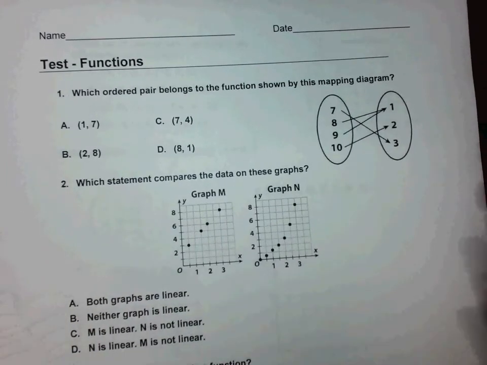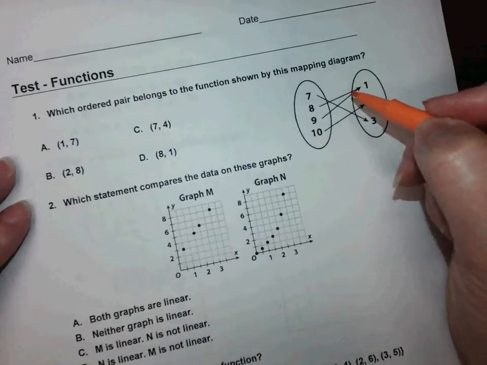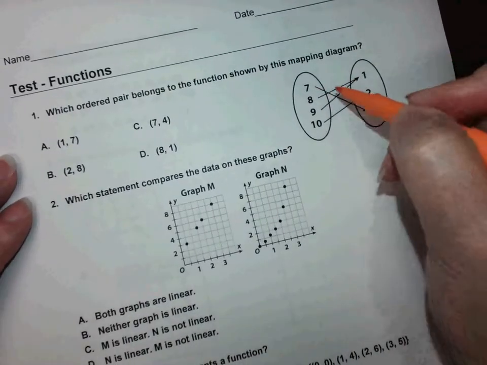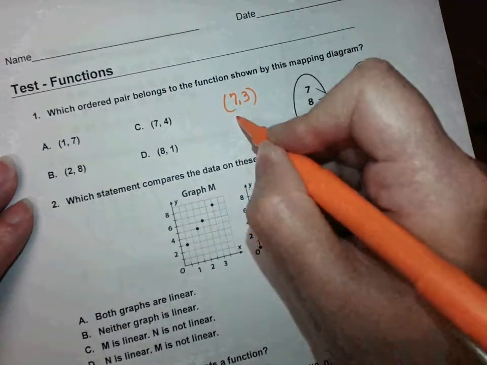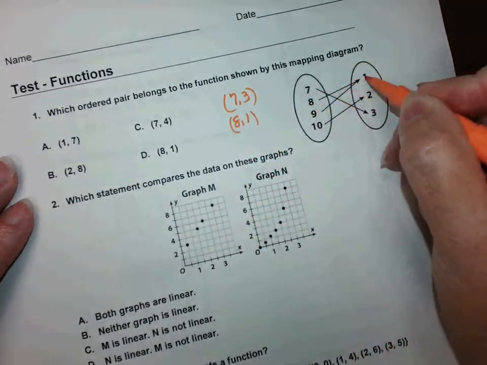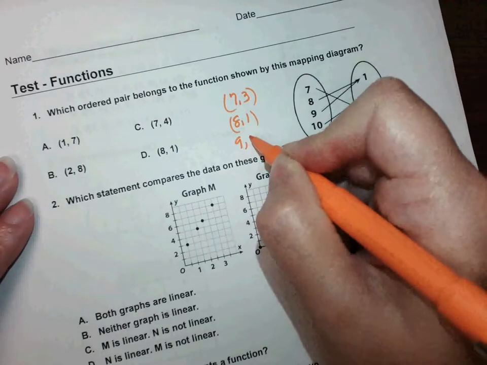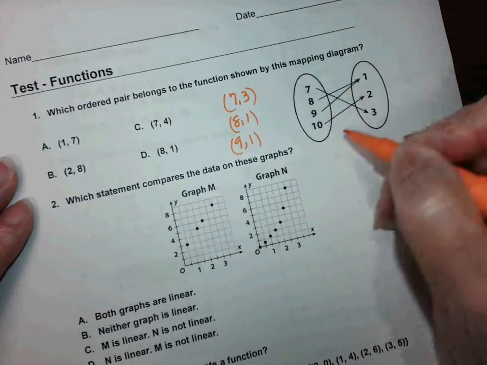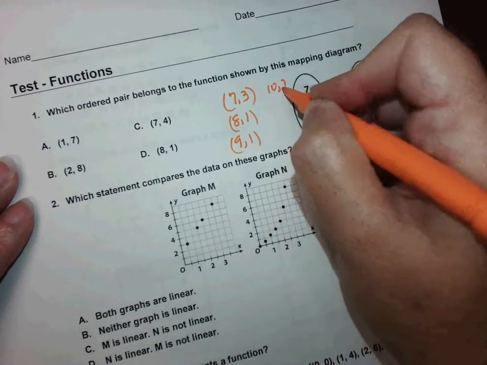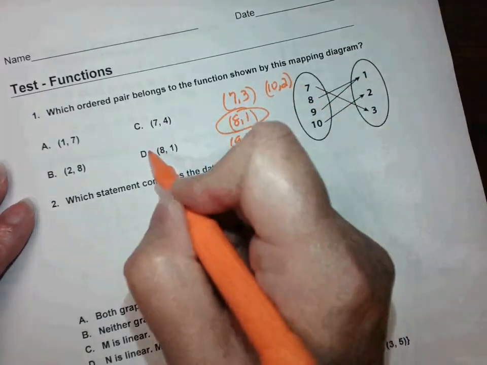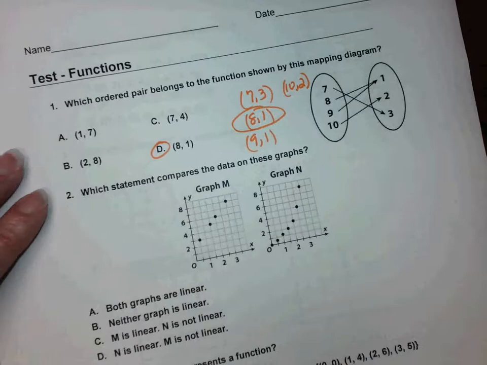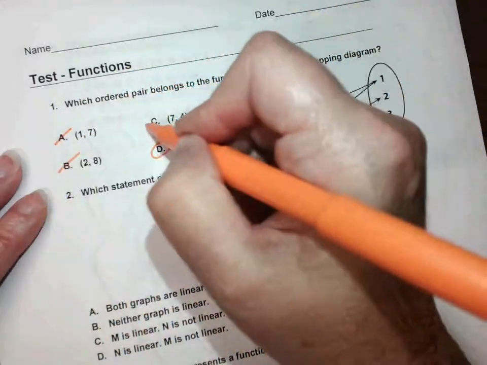It says, which ordered pair belongs to the function shown by the mapping? Alright, so y'all, 7 is mapped to 3. 8 is mapped to 1. I can tell this by the arrows. 9 is also mapped to 1. And 10 is mapped to 2. So the one that belongs is that one. None of these are in the mapping.